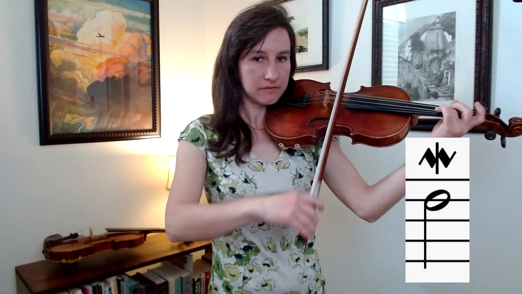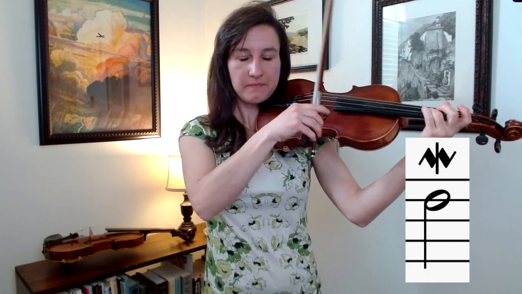You can also have an inverted mordent. An inverted mordent would look like this. And this just means when you have a printed note, let's say on a D, and an inverted mordent above that, you're going to start on the printed note and go down to the next lower note and then back up. So like this. That's an inverted mordent.